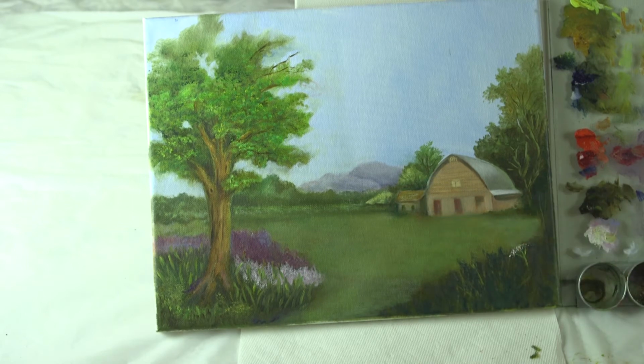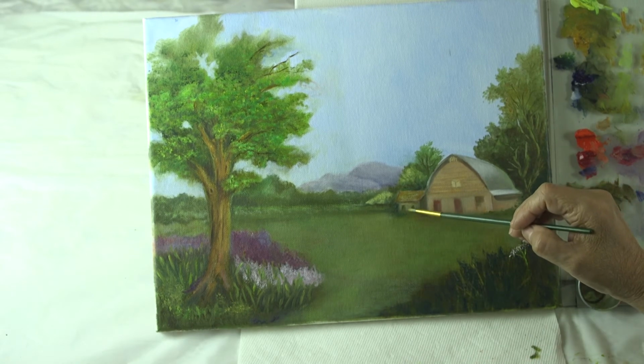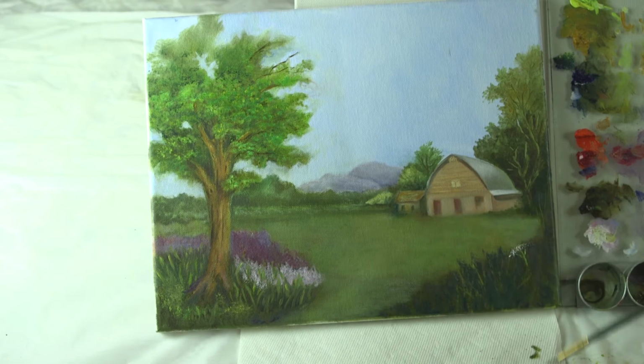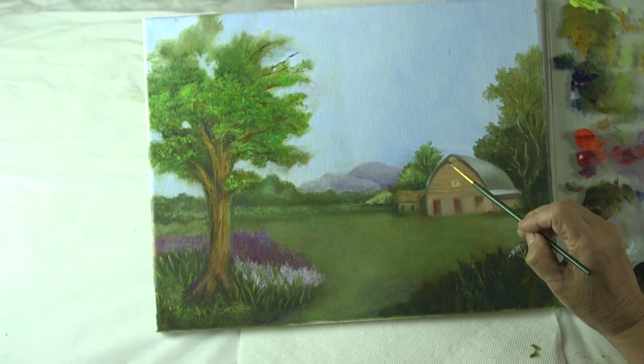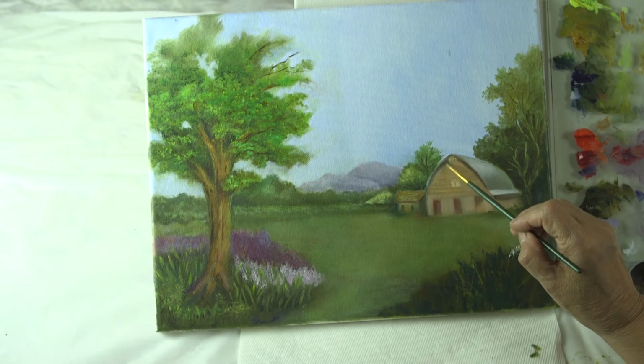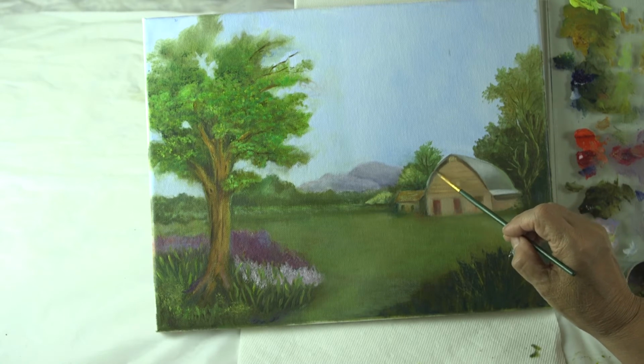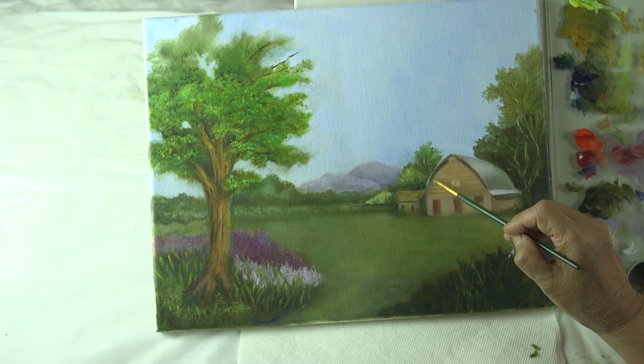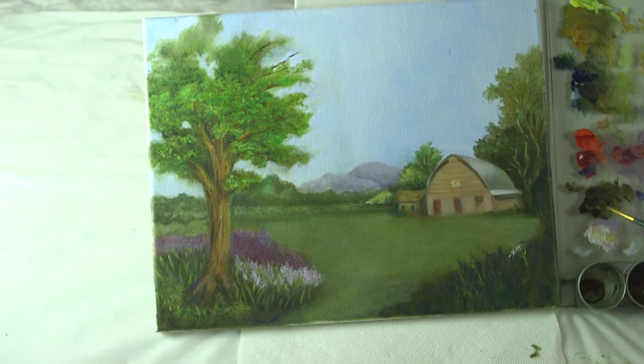So there we go. Okay, we toned that down a bit. Also, I'm going to add a little more. There we go. Now, something else that I realized we need: emphasize a little thicker paint that casts shadow from this very cool shape of that roof.